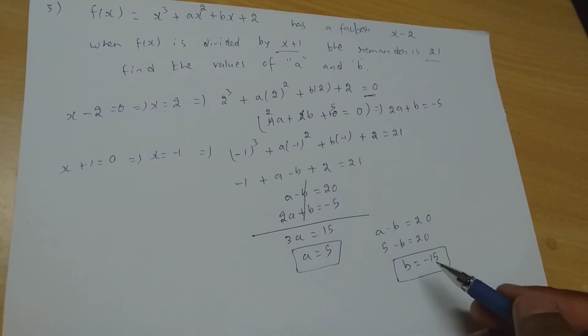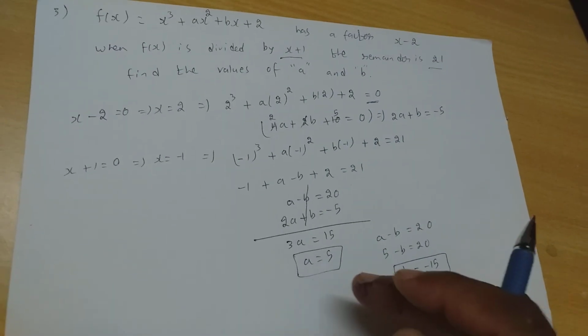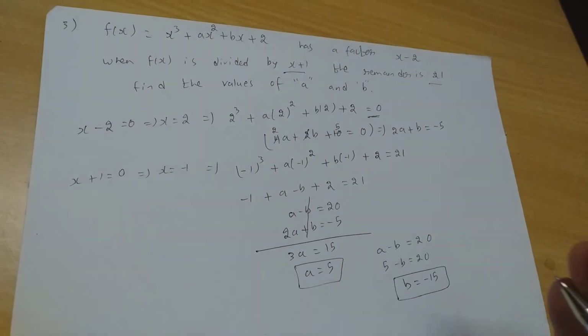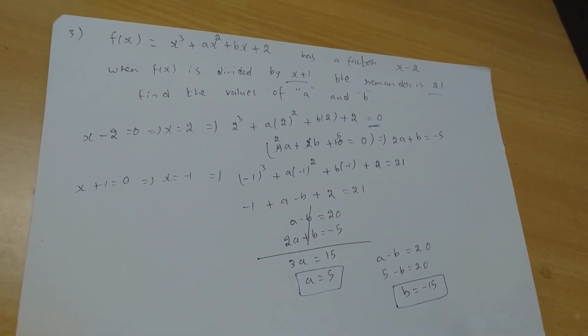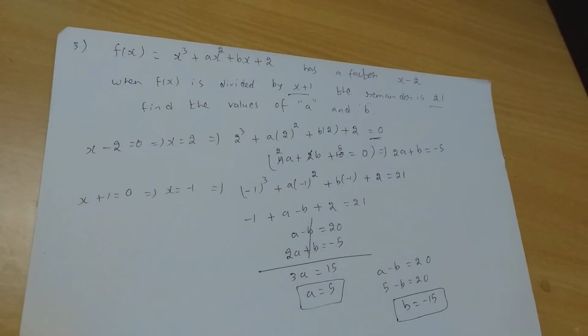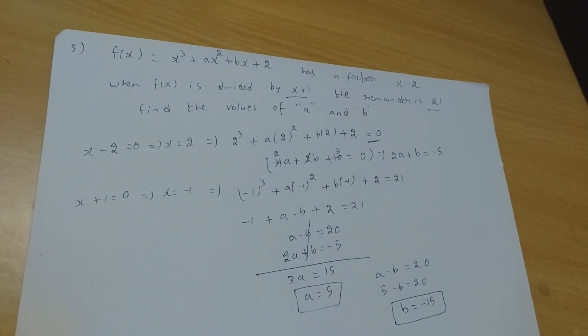My sum is done. Any sum in polynomials at A level will be of this kind only. They will be based on factor theorem and remainder theorem. No other sum possible on the polynomials. Are we clear? Practice all the sums. You should be able to do any sum from polynomials.